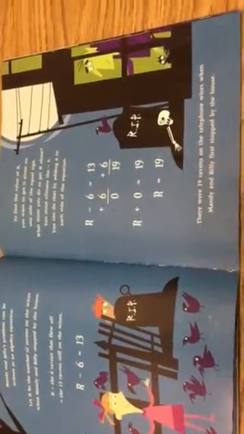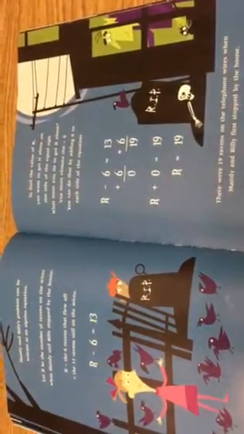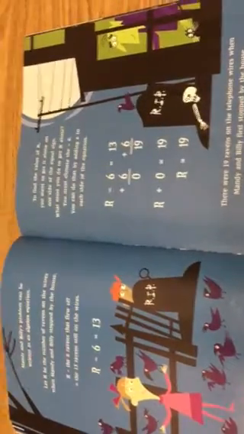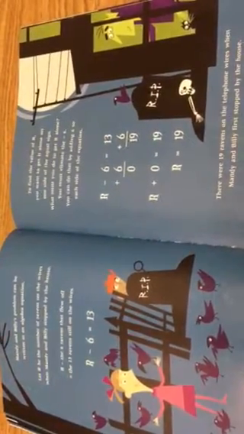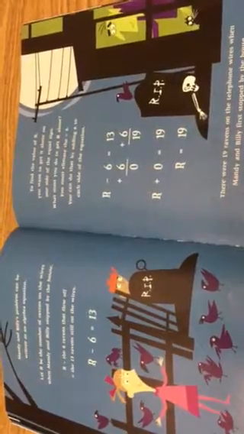Mandy and Billy's problem can be written as an algebra equation. Let R be the number of ravens on the wire when Mandy and Billy stopped by the house. R minus the 6 ravens that flew off equals the 13 ravens still on the wire.